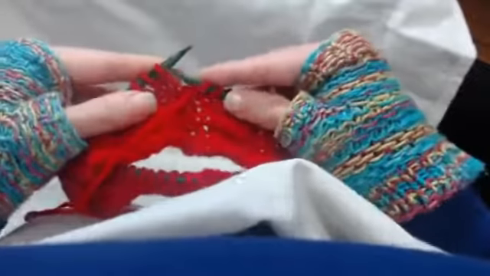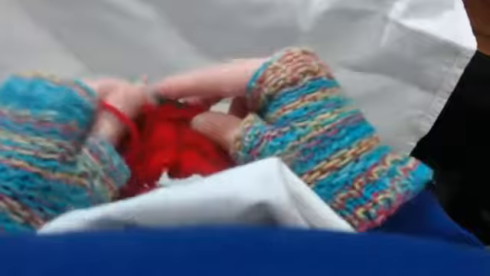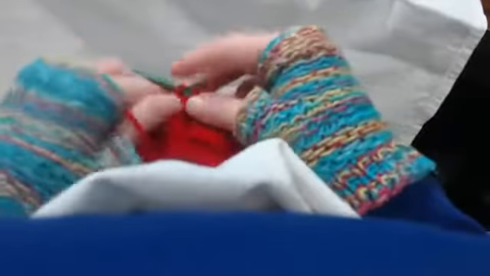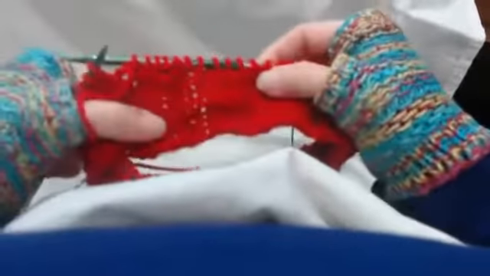Yes, there's our working yarn. So now I'm just going to go ahead and purl those stitches. And we are right back where we started. We're back on track.